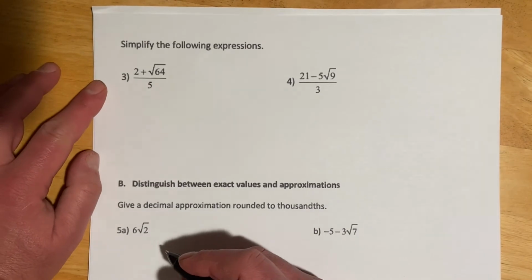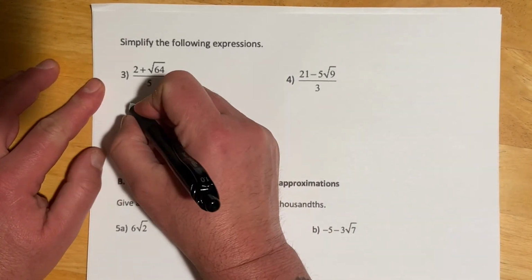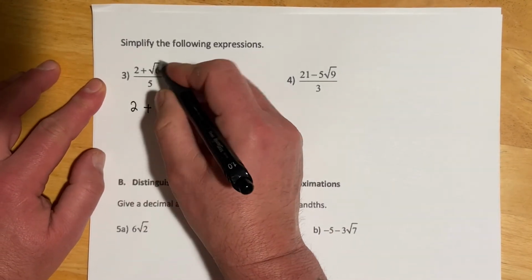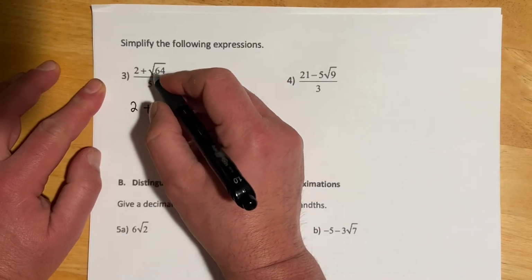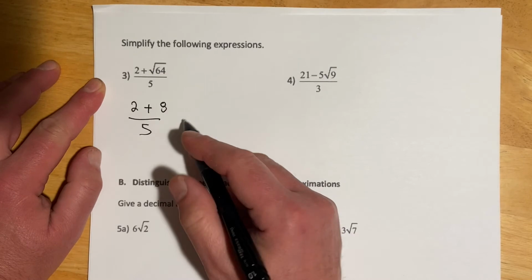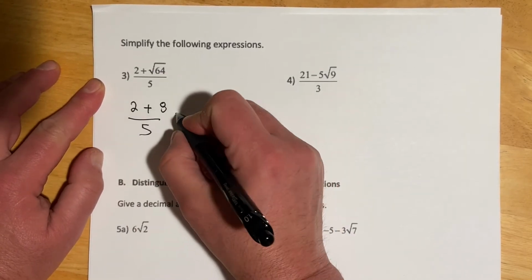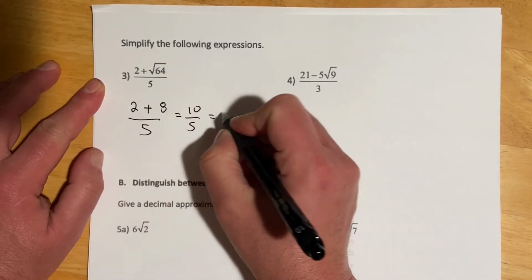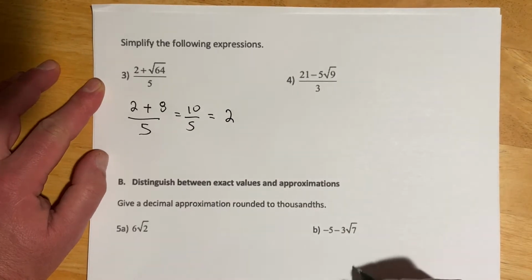For these next ones, we are still simplifying, so we're just going to go 2 plus, and then what times what makes 64, so that would be 8, over 5, and now I can simplify this. So 2 plus 8 would be 10 over 5, or 2.